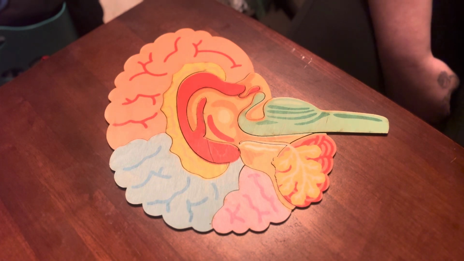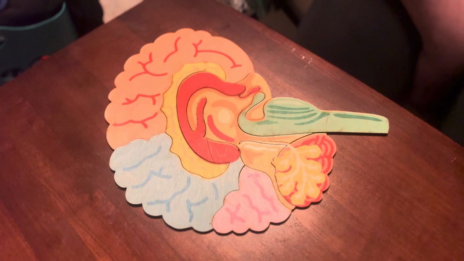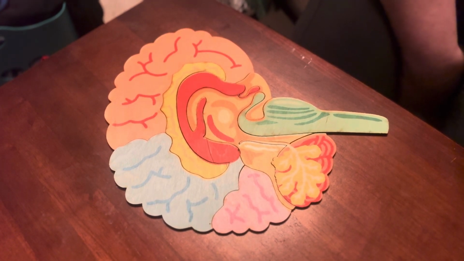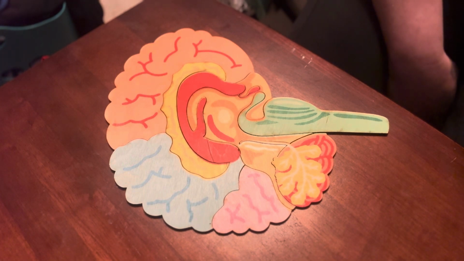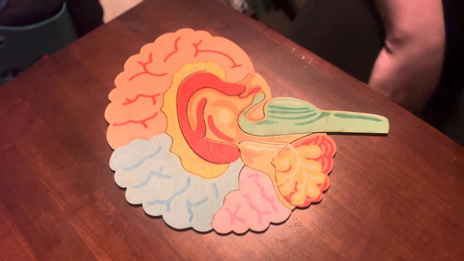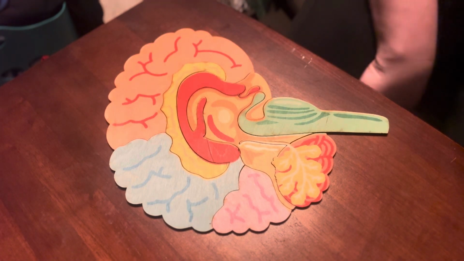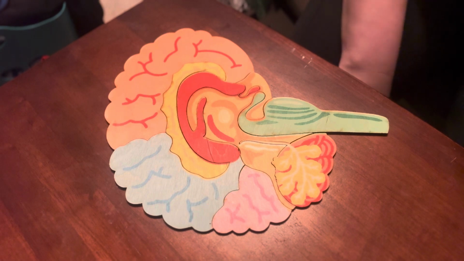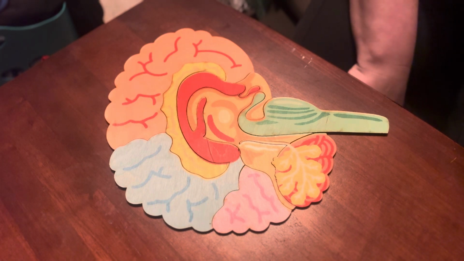The cerebrum is a region of the brain that consists of the outer layer called the cerebral cortex and the inner layer. The cerebral cortex consists of two cerebral hemispheres, and they are each split into four sections called lobes. So the first lobe is the frontal lobe, and it's located at the front of the brain. And this is where your everyday planning and self-management takes place.